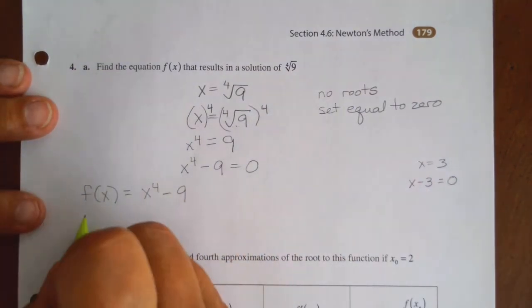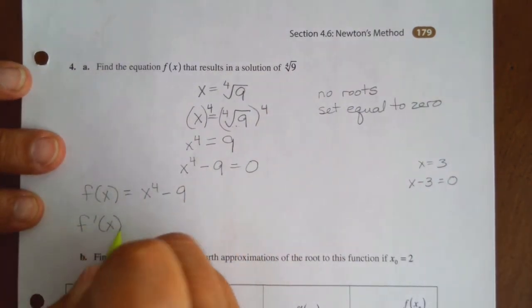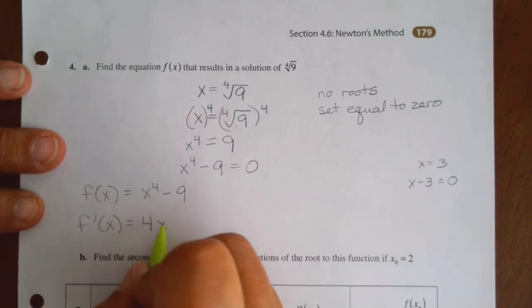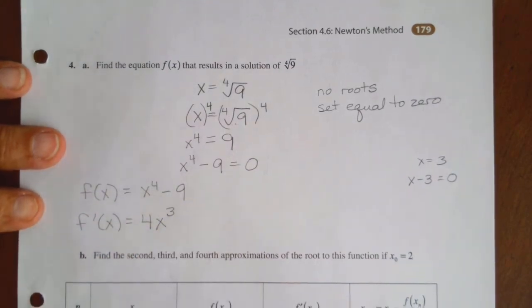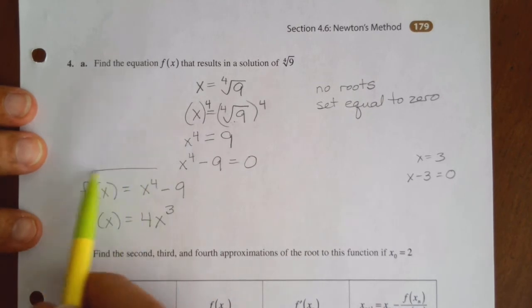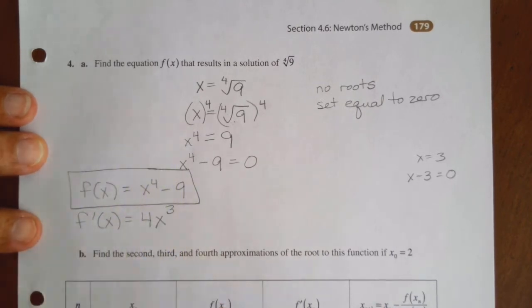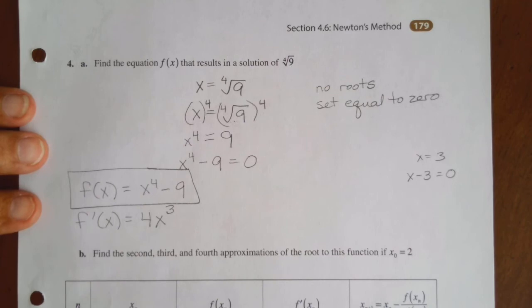So if that's your function value, then your derivative is 4x cubed, because in the next part, we're going to find an approximation. So here's your answer for part A. Find the equation.